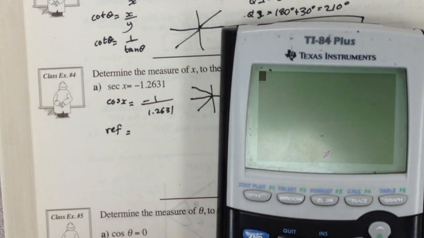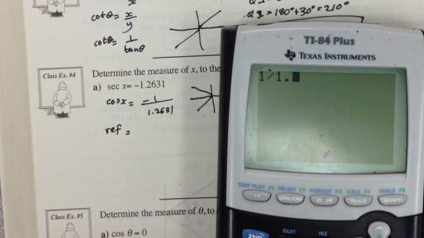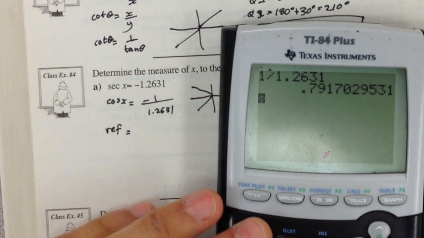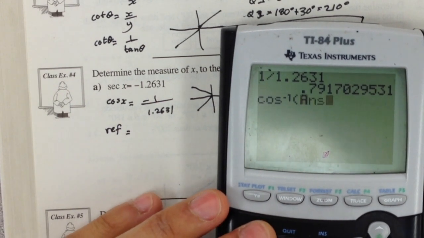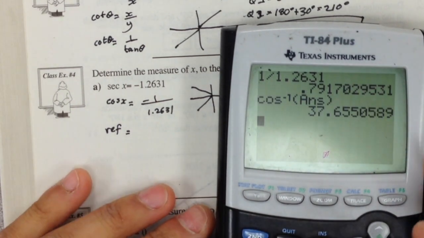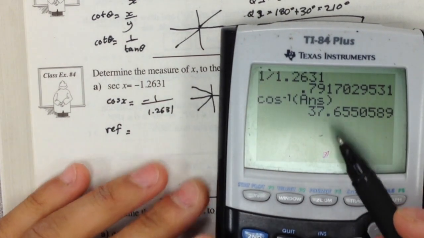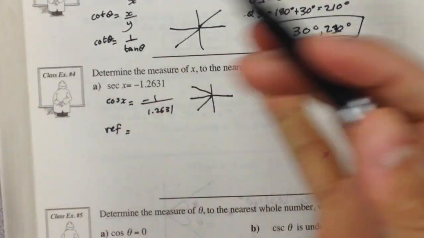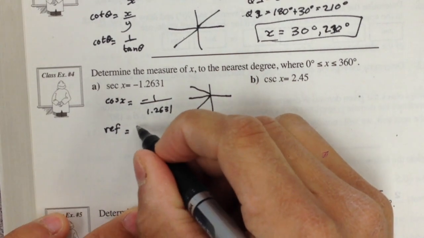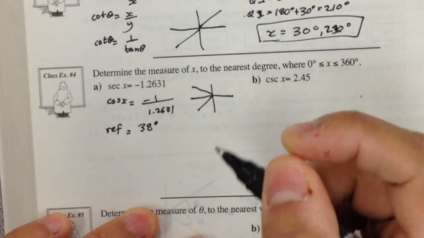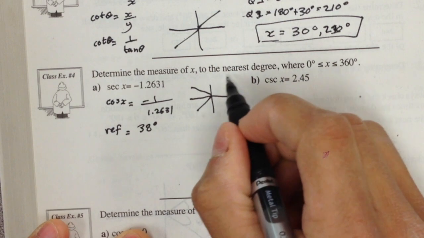Oh, sorry, and I did negative, so let me redo that. 1.2631. 37, we'll round that to 38. So before, I typed in the negative ratio where I should have typed in a positive ratio. So 38 degrees is my reference angle to the nearest degree.